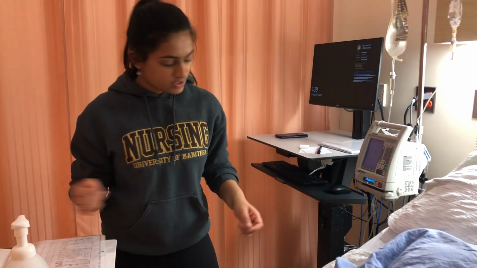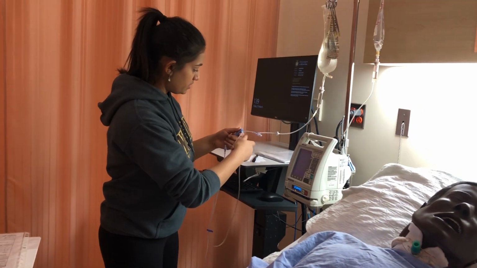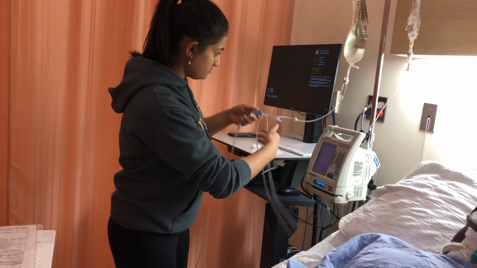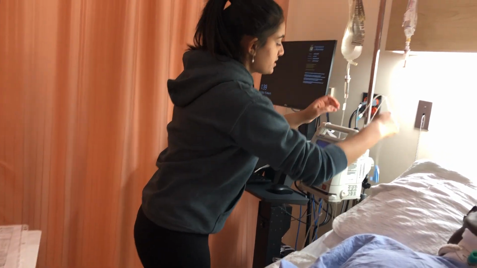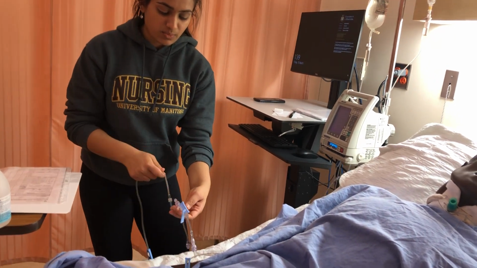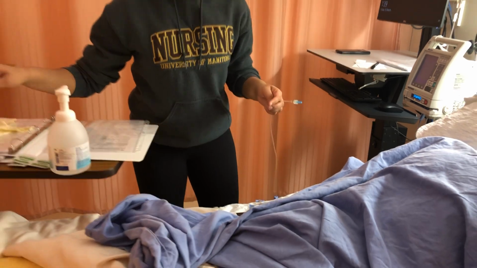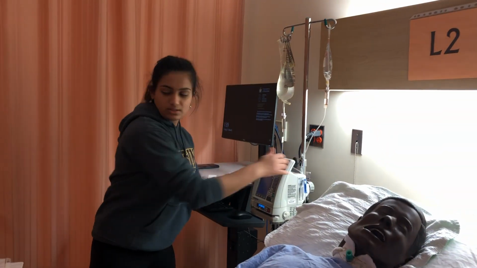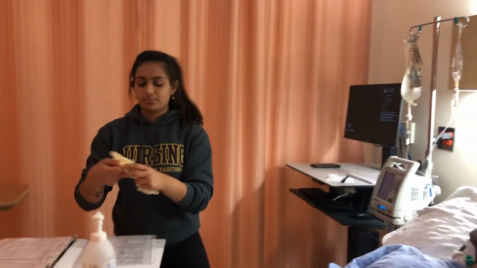So now that we've done that, I'm going to attach it to my patient. So this here is the primary. And this is my continuous. So this is going to be going into the Y side, which will be connecting to my patient and going through together. So I'm going to just perform hand hygiene once again, and then put on gloves.